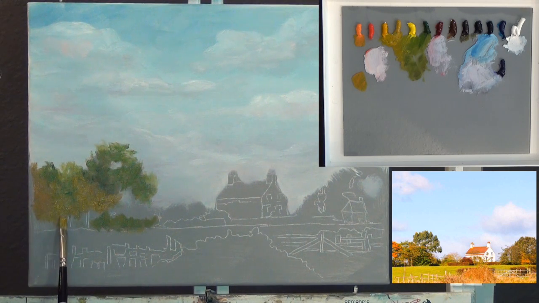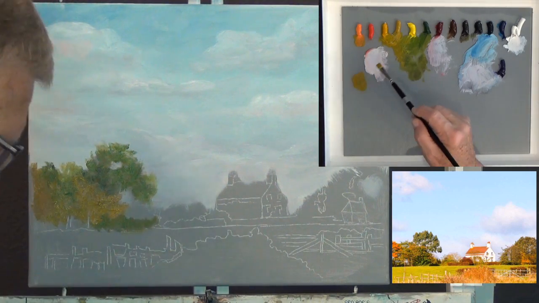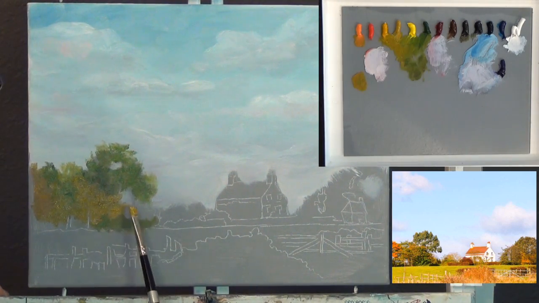I've got some tree trunks down here I'm going to put in, sort of painting around those. I've got some tree colors coming in from up here again, so in this area. So let's put some of those in, mix them together.